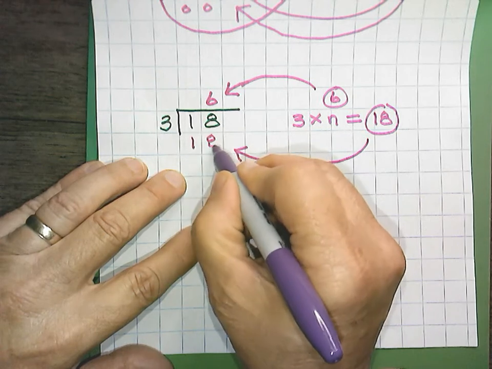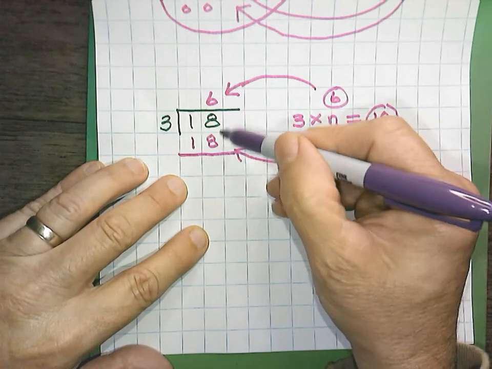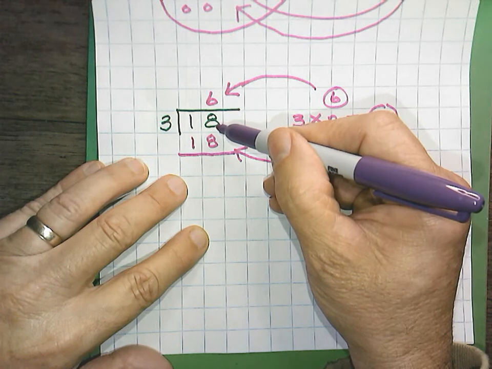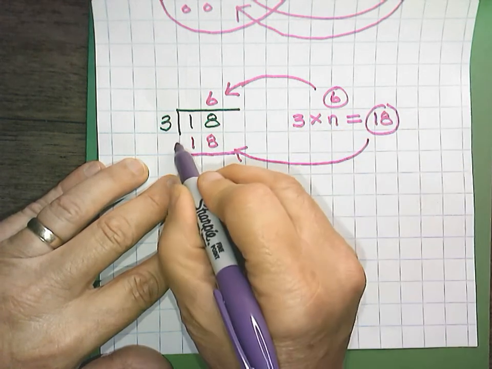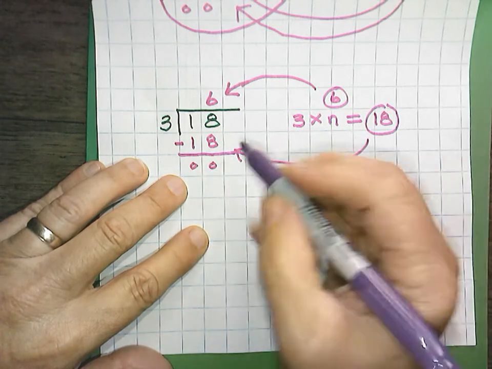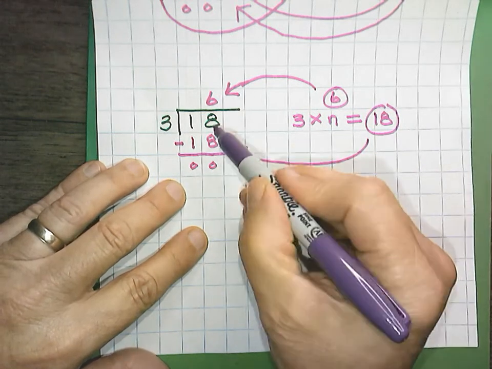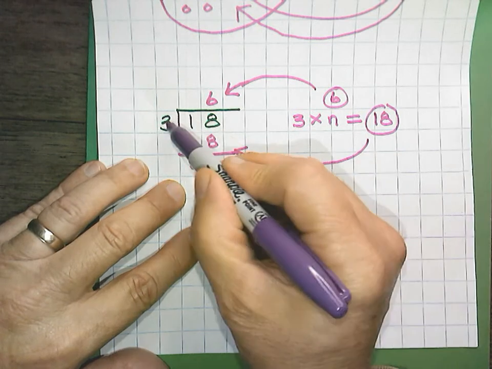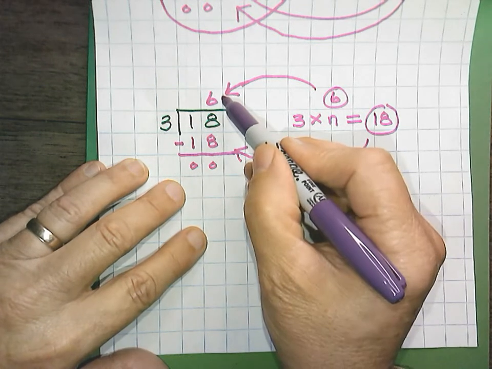And the reason why is that we want to compare the 18 to the 18 that we started with. In this case, it's exactly the same. There is no difference. In fact, I'm just going to show that by showing the zeros at the bottom. So 18 divided by 3 is equal to 6.